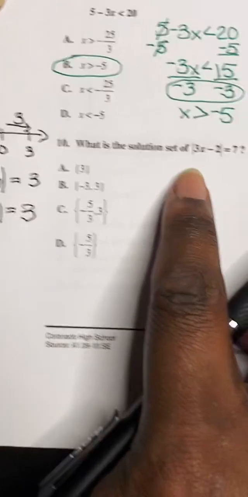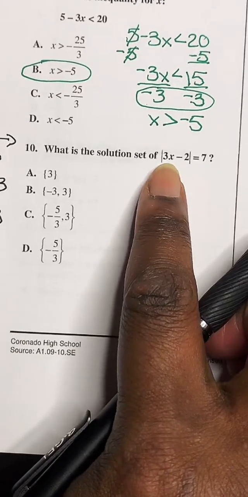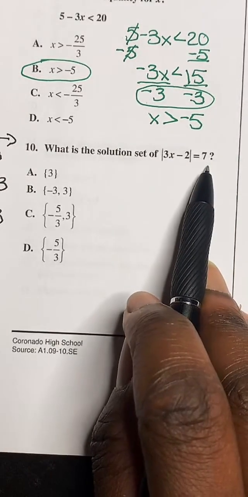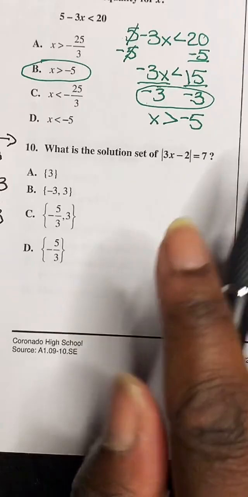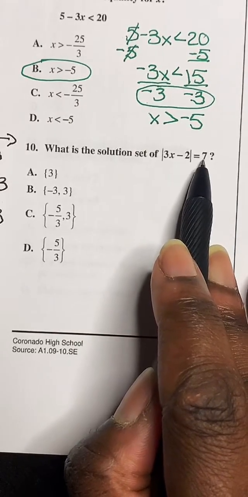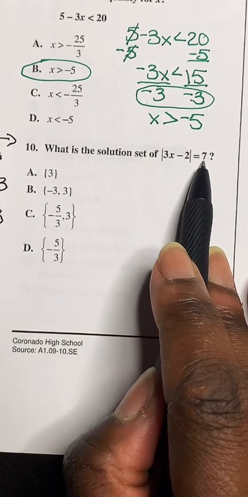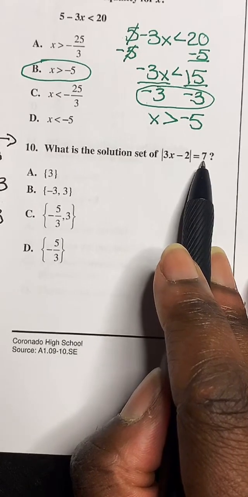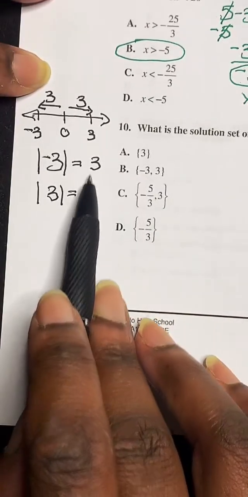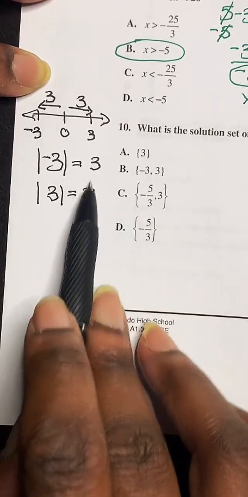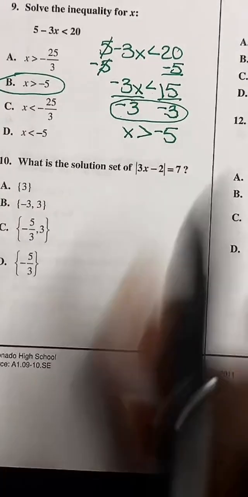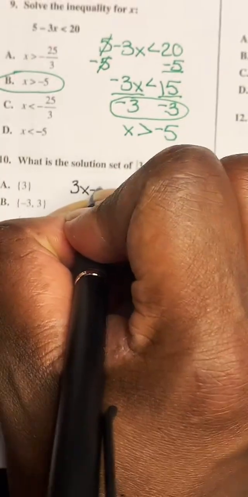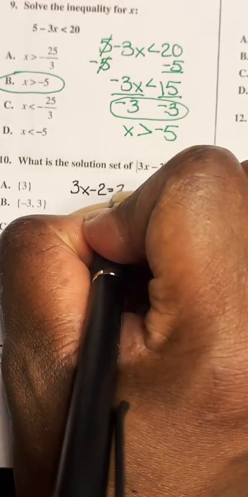Now, when we're solving absolute values, that means you have to write it in 2 forms. Here's a huge clue for you guys. If your equation equals a negative right from the jump, automatically it's a no solution. You can't get a negative as your answer. But we need to represent the negative side. So we have 3x minus 2 is equal to 7.